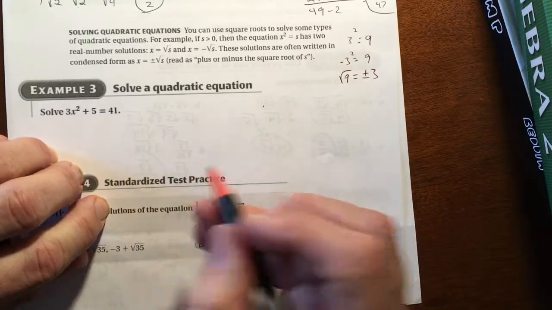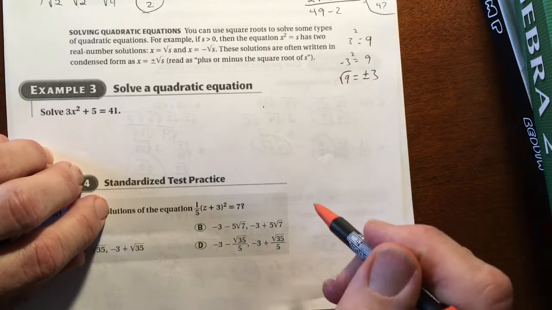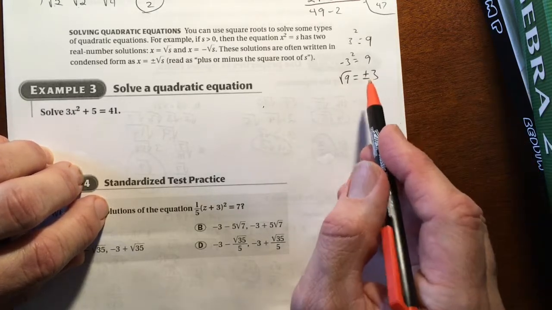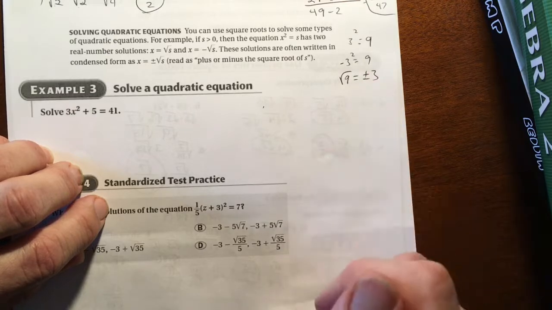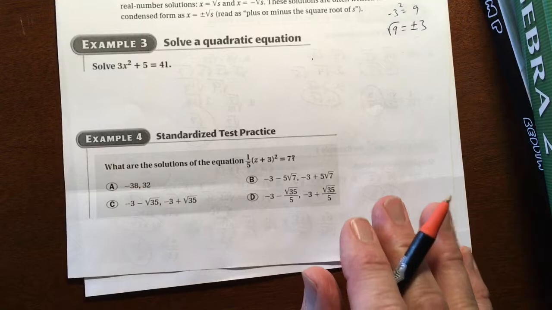So when we're solving, you're going to have to account for both the positive and negative. We haven't done that so far in our simplifications, but as we solve, you got to make sure you have the pluses and minuses. So, look at our first example, example 3.